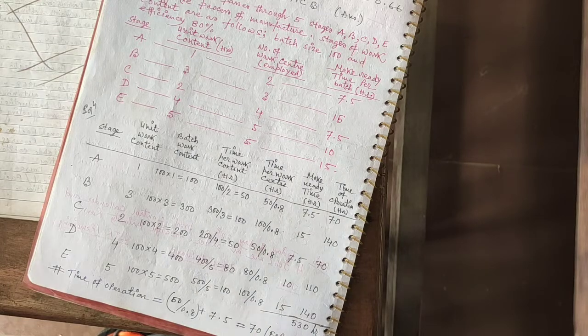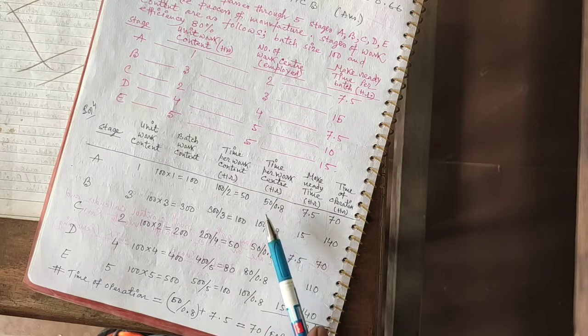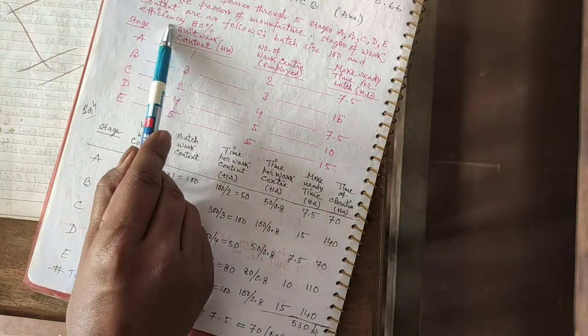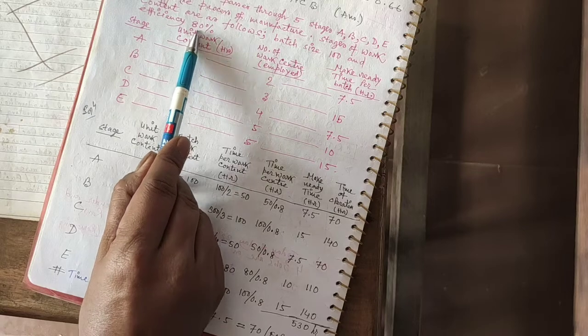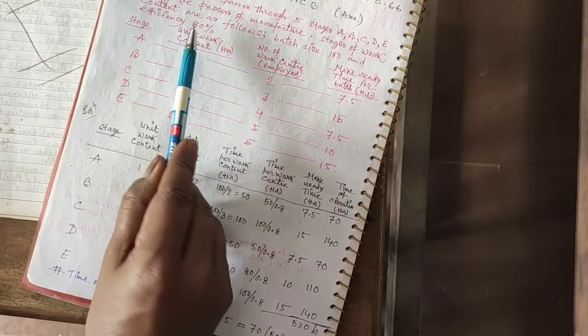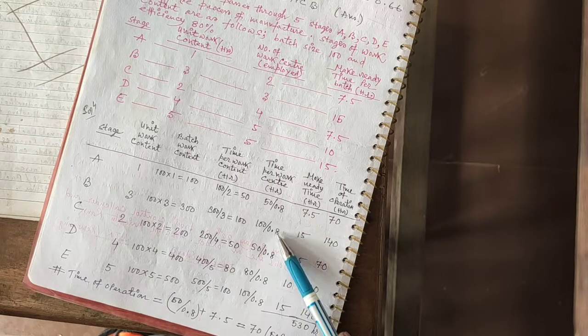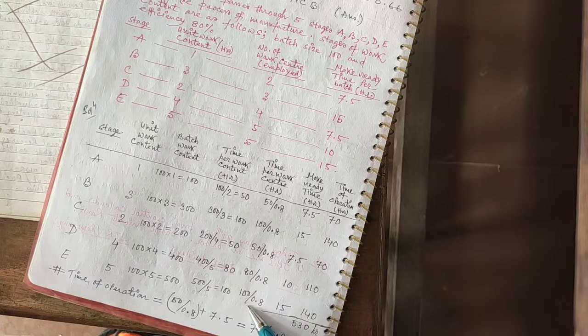Now time per work center will also be calculated. Why 50 divided by 0.8? Why do we divide by 0.8? Because we are given that the efficiency is 80%. As the efficiency is 80%, we are dividing 50 by 0.8 and all divided by 0.8. So at the last, 100 divided by 0.8.